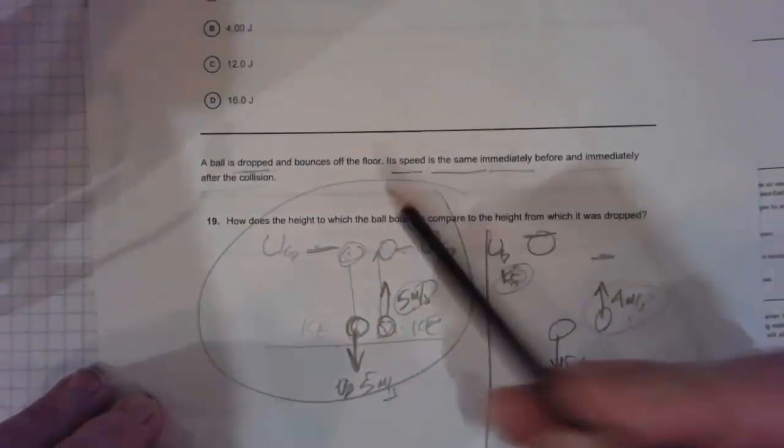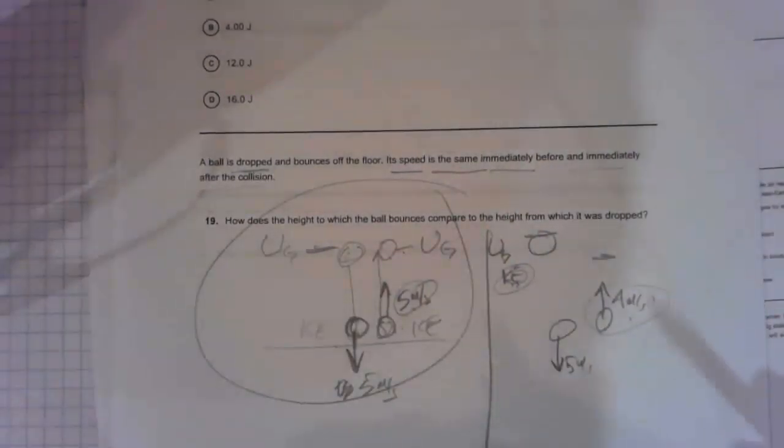So be careful, all right? We're talking about dropping the object, not throwing it downward. If you drop a ball, it never comes back up to the same height. But in a theoretical sense, I guess in this case, we'll let it happen. Let's look at the answers and see. So the height should be the same. Yeah, should be the same. Okay.